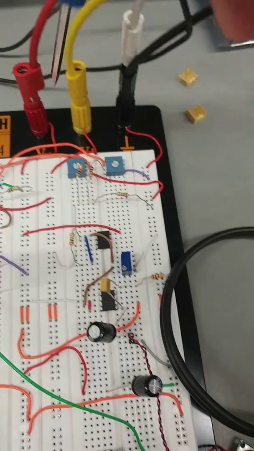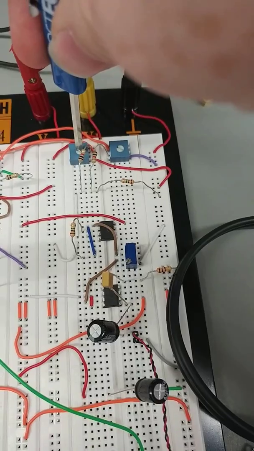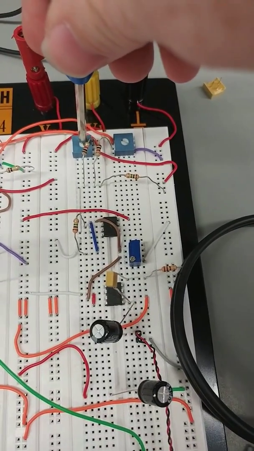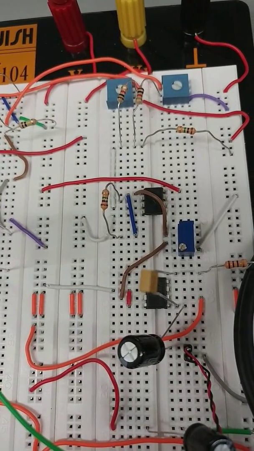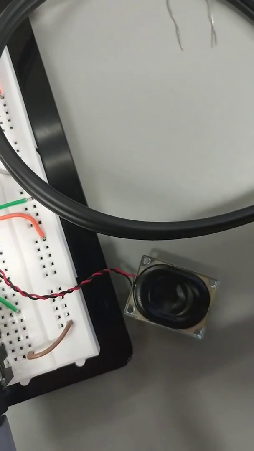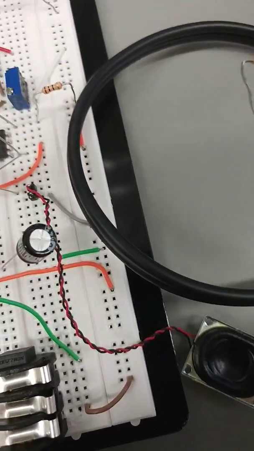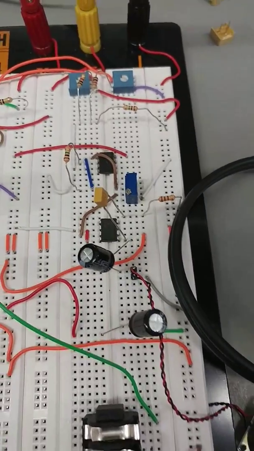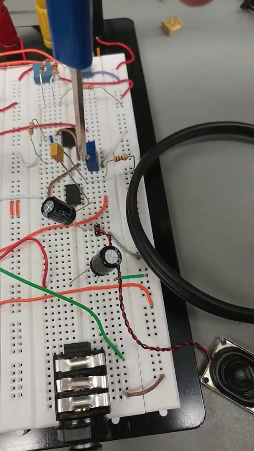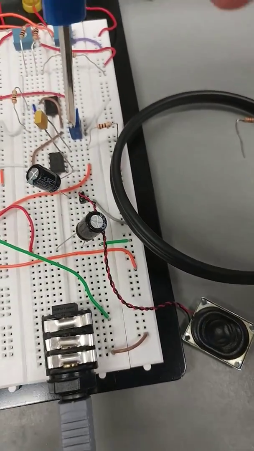And so now if I open both of these up, you should hear the guitar and the drum trying to mix together. So you hear a light guitar solo in the background as well as drums coming through. And then this pot right here controls the overall volume of that.